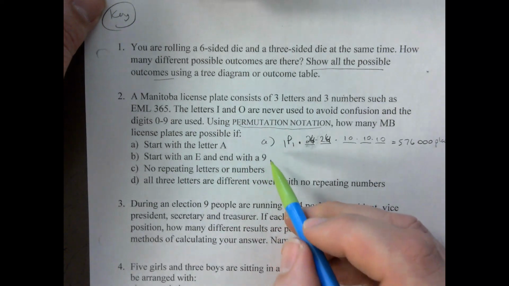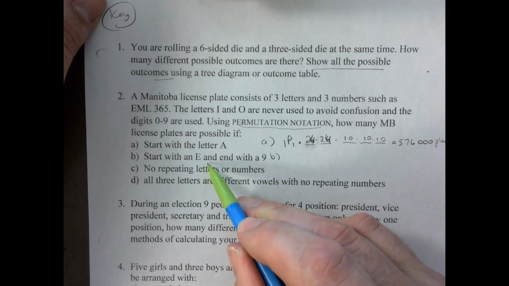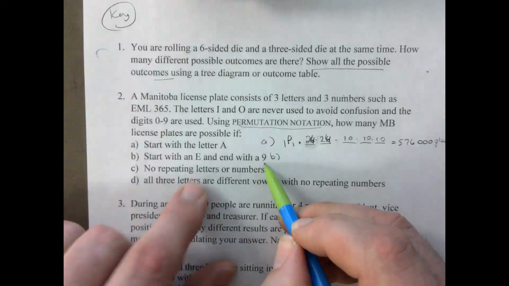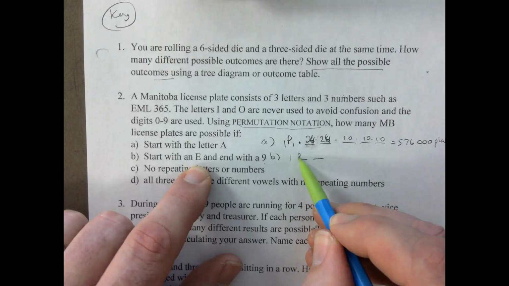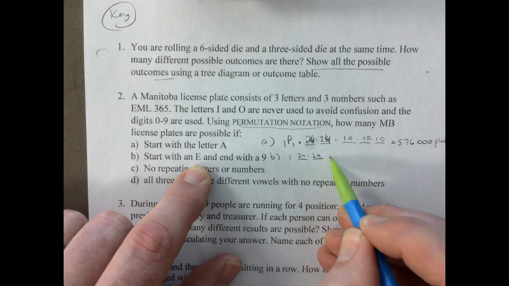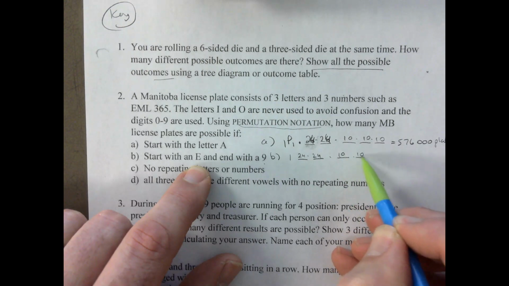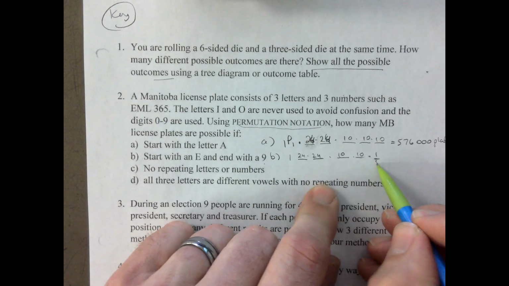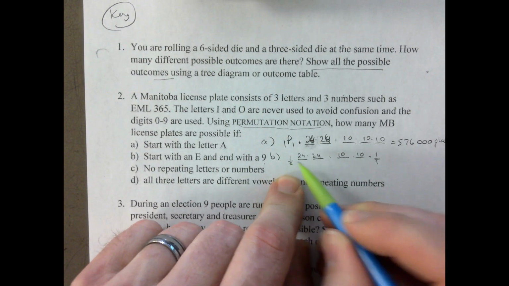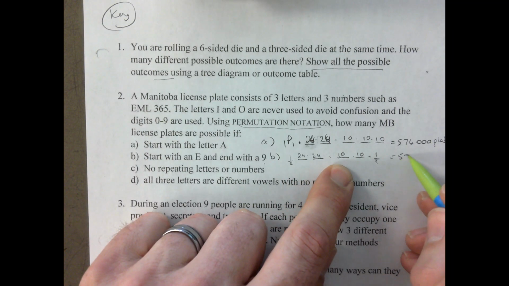Okay. B, start with an E and end with a 9. Okay, so you've got only one choice, and you've got 24, 24, and then 10 times 1, because you have to end with a 9, right? And start with an E. So that'd be 24 squared times 100, that's 57,600 plates.